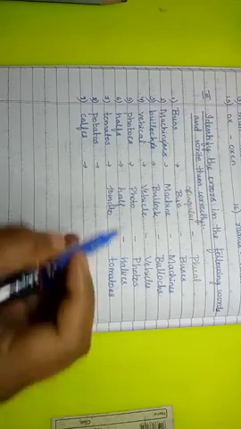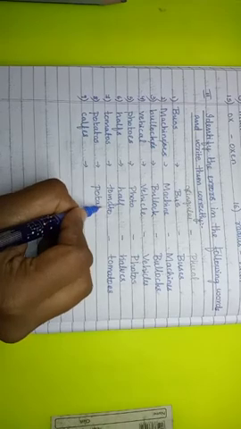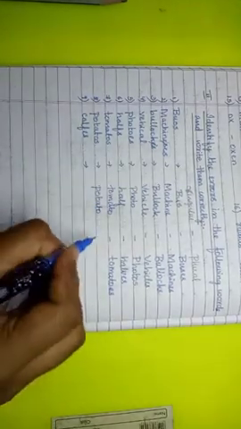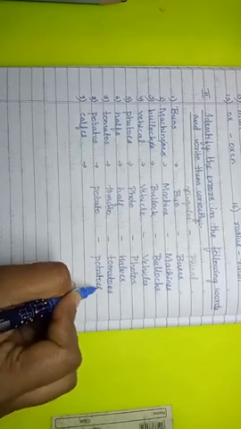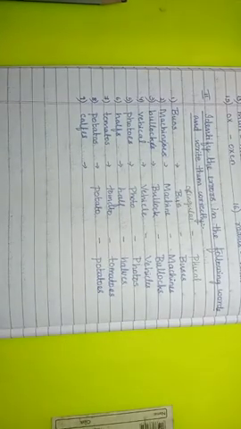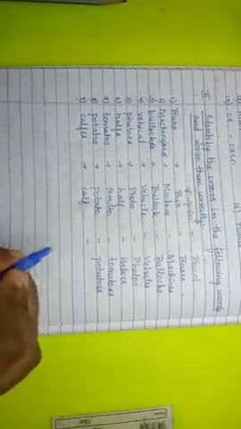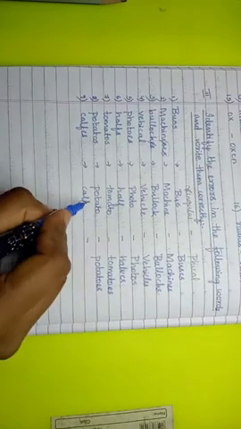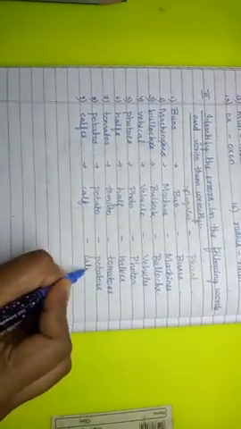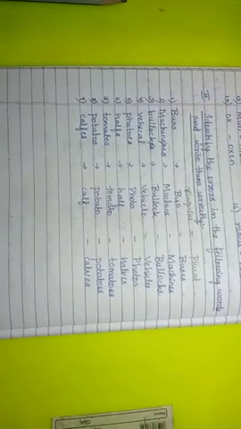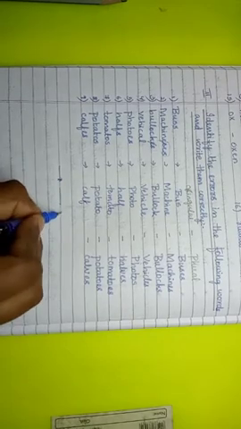Okay, let's look at the next one. Potatoes. Potato. Potato is the singular word. What about the plural? Potatoes. What about the calves? Calf is the singular word. What about the plural word? You know, f is there, same as half, so it will become calves. Okay, calves. Okay, so this is the end of this topic, children.